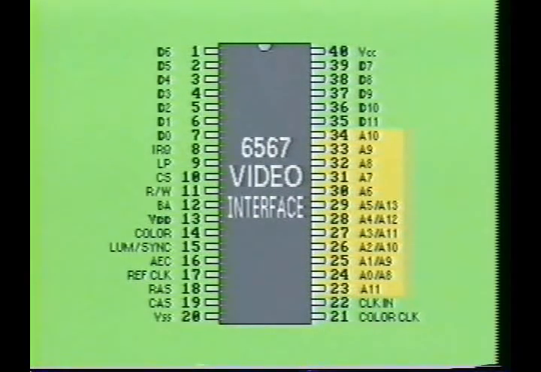Pins 23 through 34 are all address lines. Let's first focus on pins 24 through 29, labeled A0, A8, A1, A9, A2, A10, A3, A11, A4, A12, and A5, A13. These individual pins are used in a method called multiplexing, which in this case is simply the organized sharing of pins.